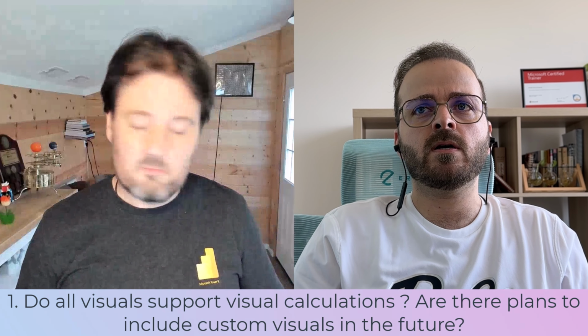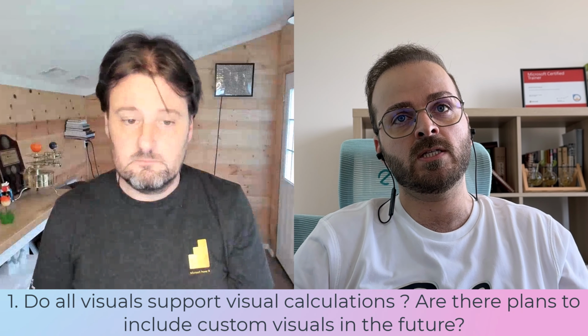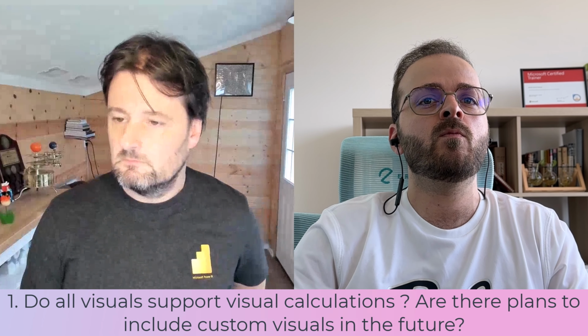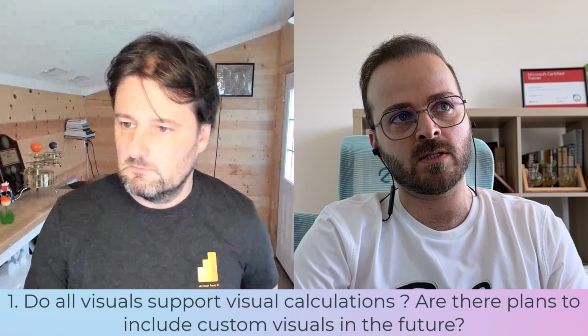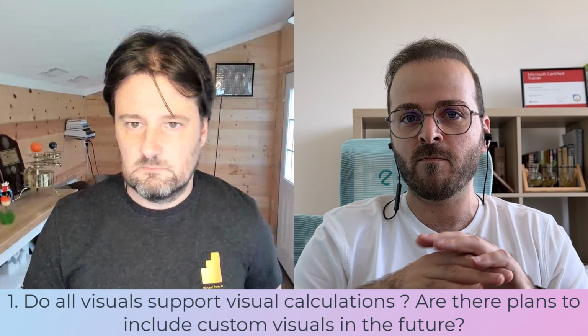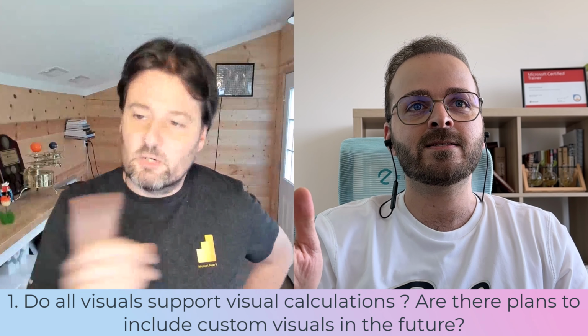That's really great because this shows there is a good future for visual calculations. If you open the doors for those custom visuals, then it depends on whether they want to add that to their custom visuals or not. I believe that Visual Calcs will solve many issues and make our life easier and easier. Okay, so let's go through that.